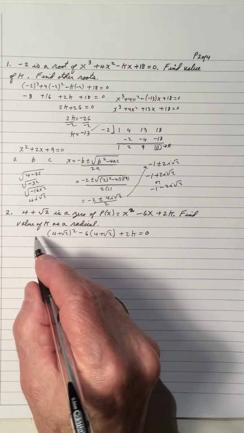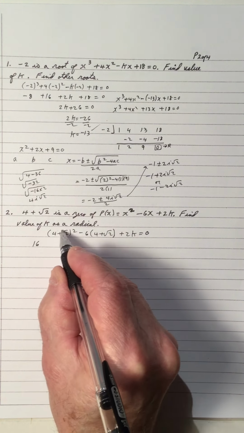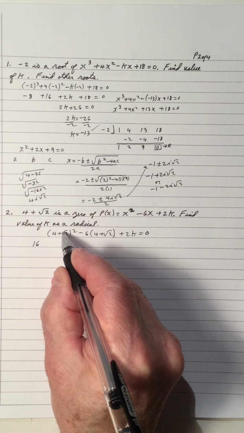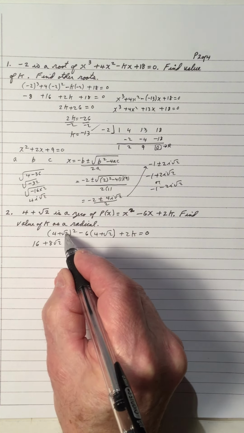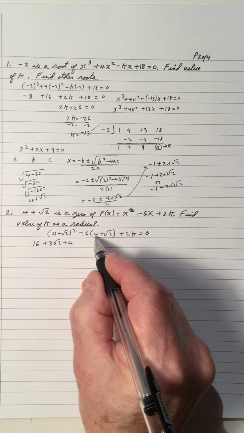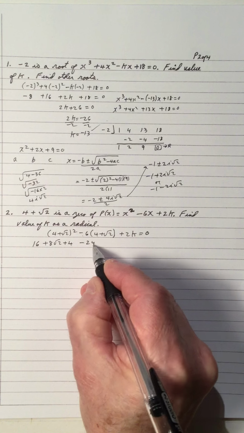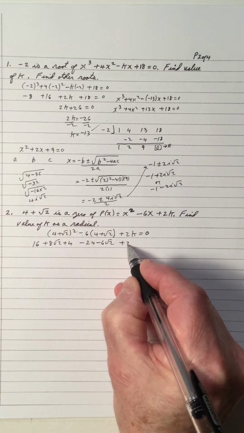So we're going to square this now. 4 times 4 is 16. Multiply this: that's a 4 root 2, and double it is 8 root 2. Root 2 times root 2 is root 4, which is 2. Negative 6 times 4 is negative 24. Negative 6 times root 2 is negative 6 root 2, plus k.